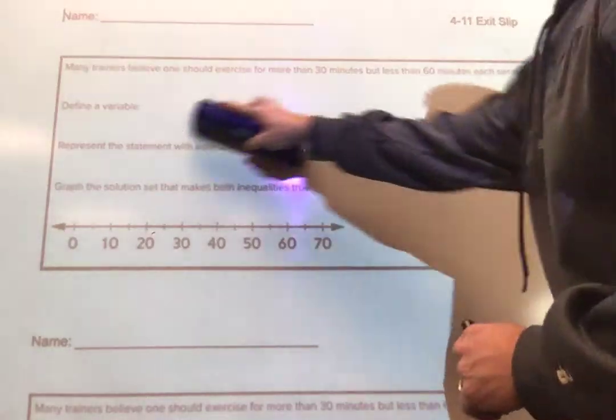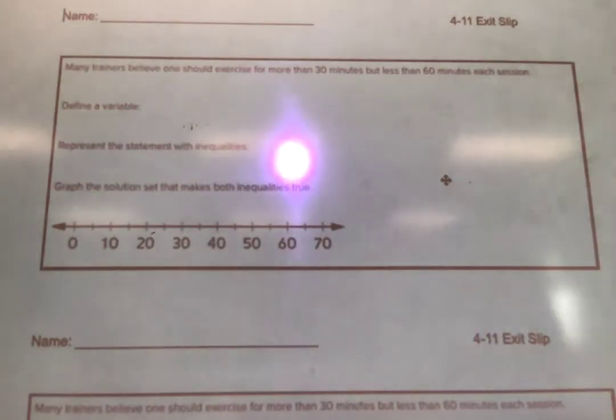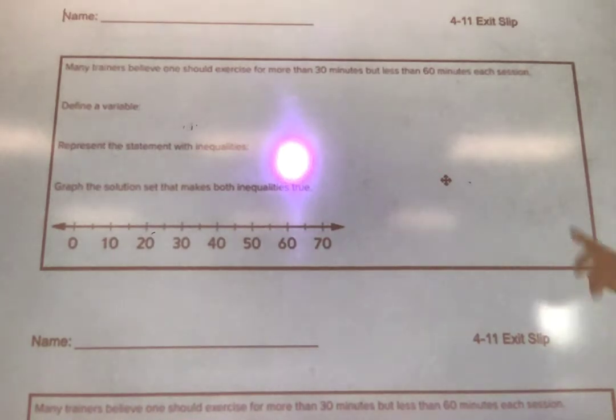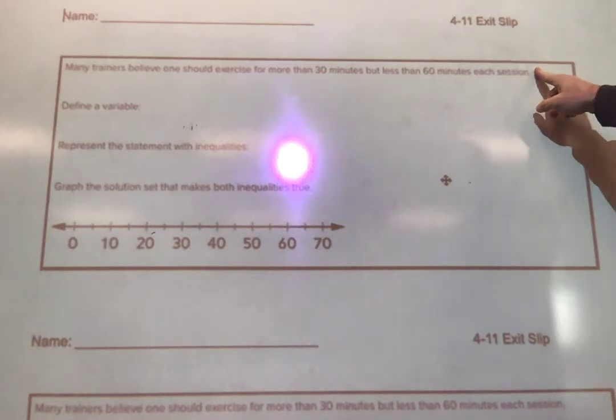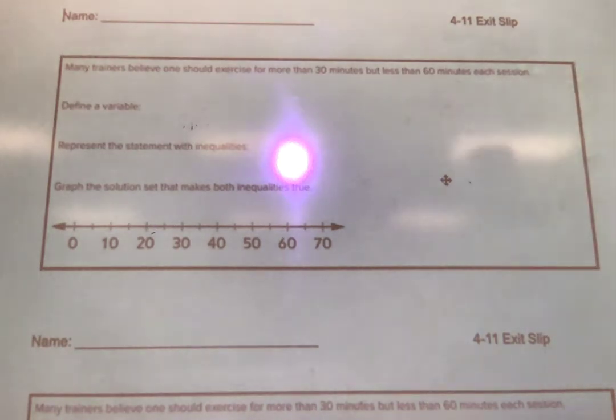All right, next in slip 411, guys, we are dealing with trying to write and graph inequalities to represent real-world situations. So we've got a little situation up here. We'll read through and try and graph the situation. Many trainers believe one should exercise for more than 30 minutes, but less than 60 minutes each session. That's the recommended time frame to exercise.